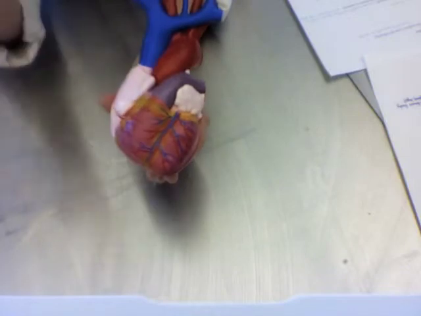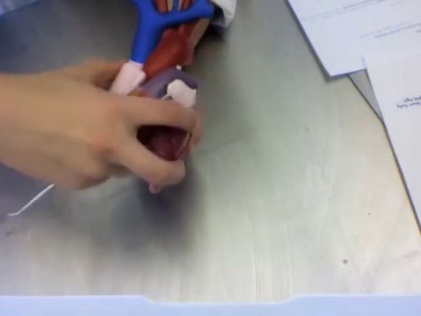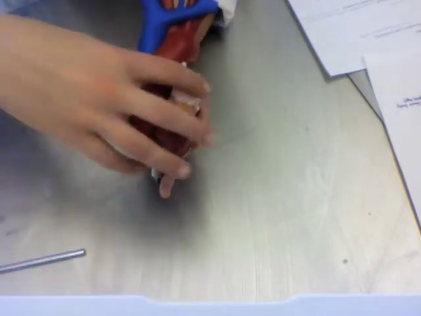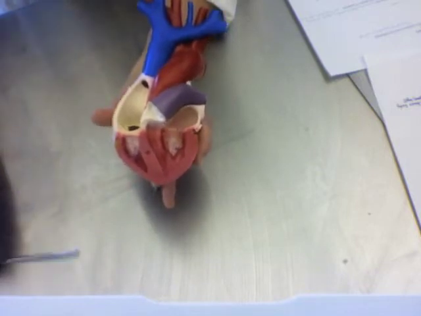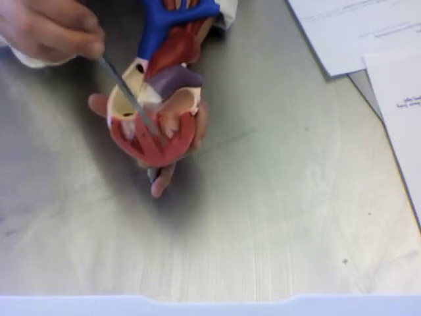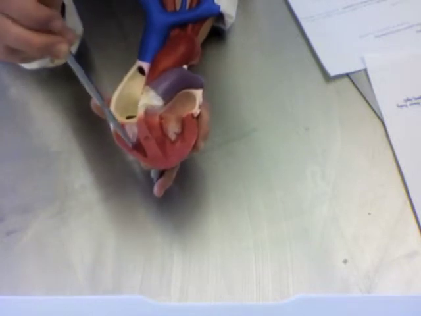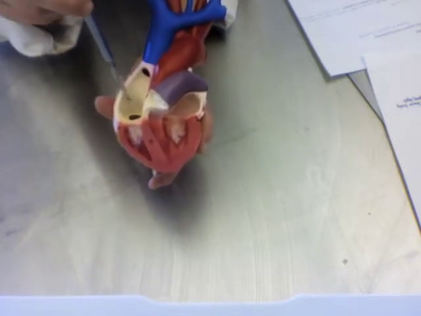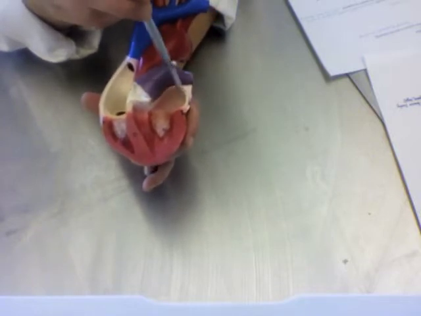And then finally, we'll talk about the valves. So if we open our heart up, again you can see the left ventricle, right ventricle, and then right atrium and left atrium.